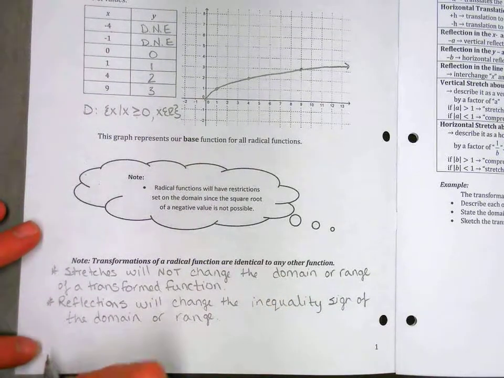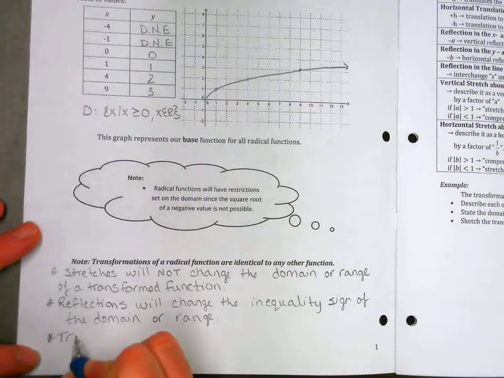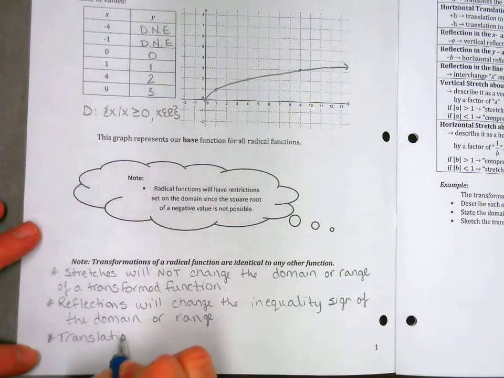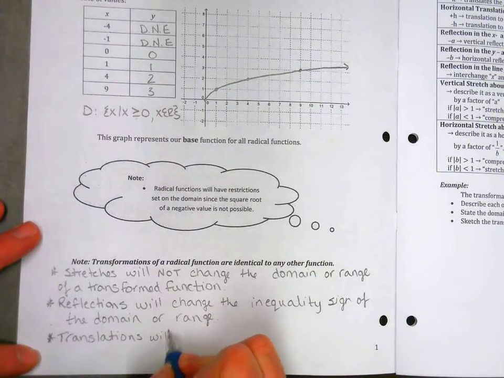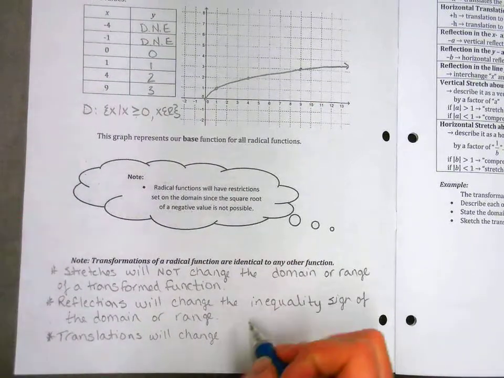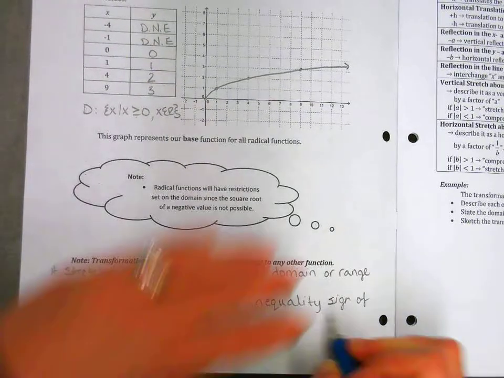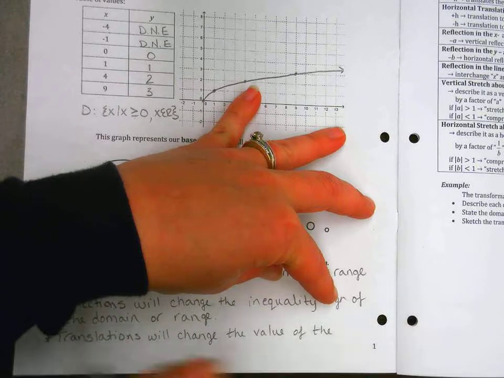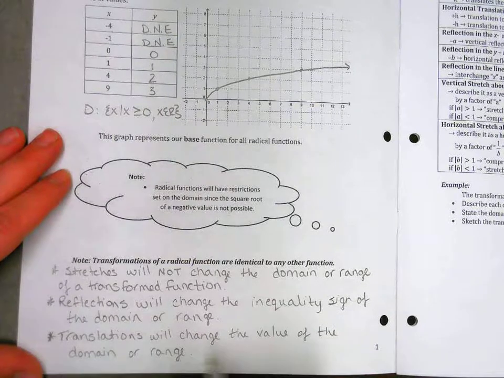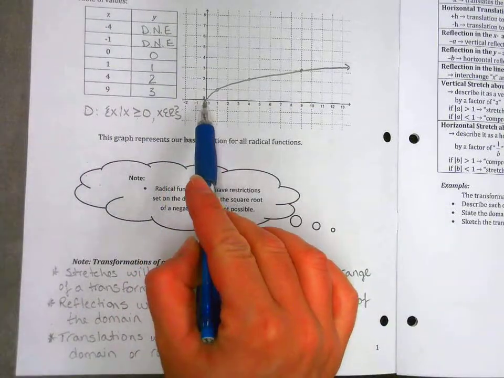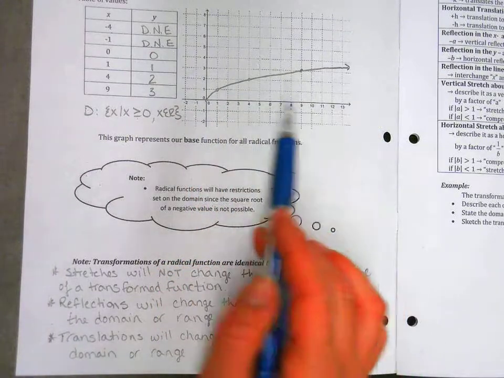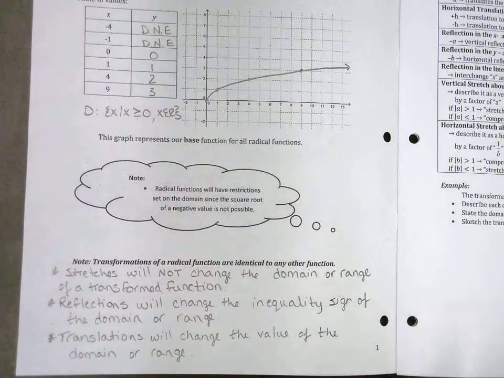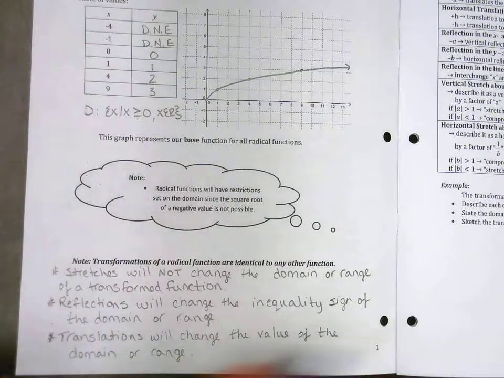Translations will change the value of the domain or range. So if all of a sudden we translated this graph 4 units to the right, the domain would now change to x is greater than or equal to 4 instead of 0. So these are some important notes to remember. Stretches aren't going to change the domain, they change the shape of the graph. Reflections will change the inequality of the domain or range, and translations are going to actually change the value of it.